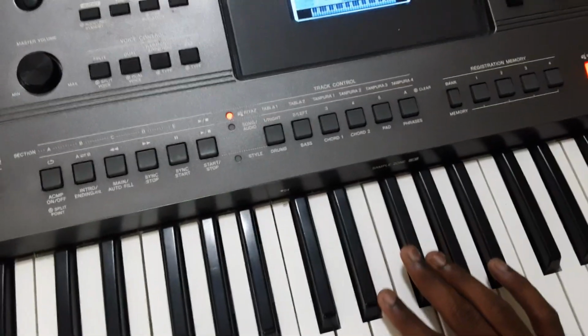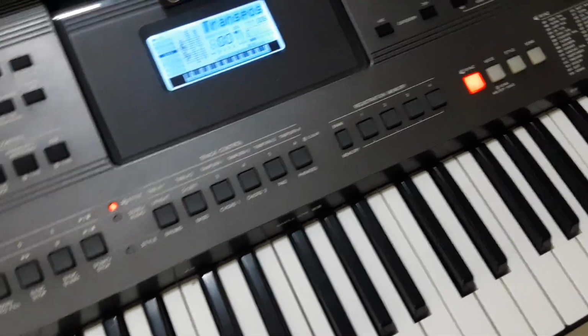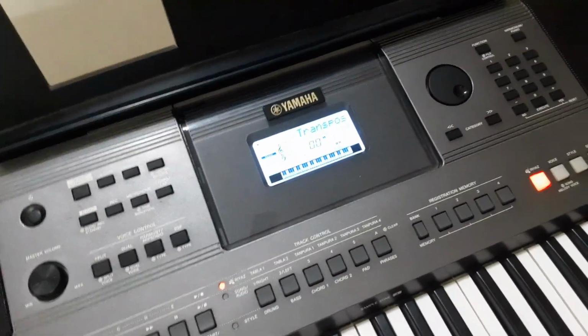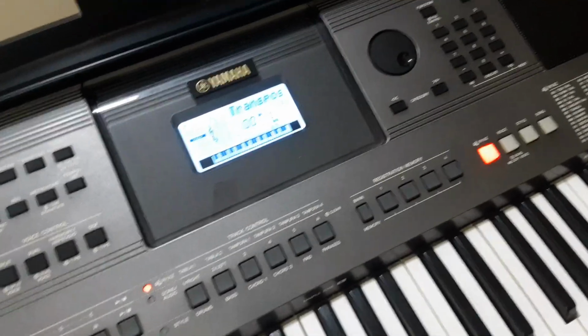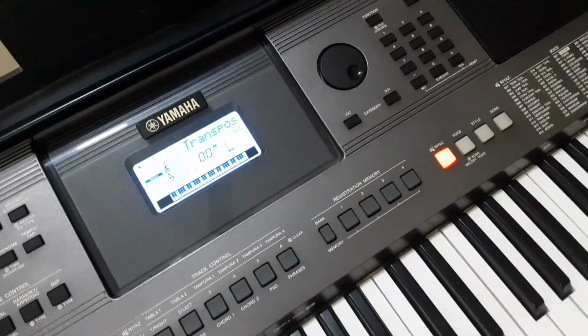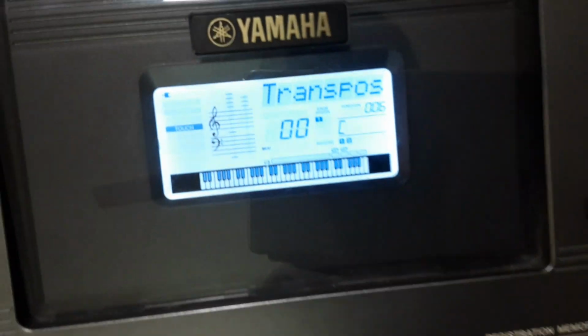you can use the transpose function. Note that plus transpose means the original note will be dropped by the indicated number. Here we can see transpose 0, right?